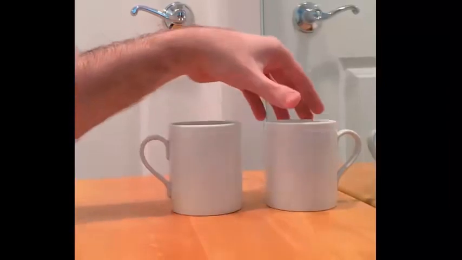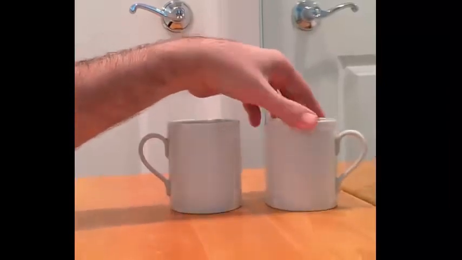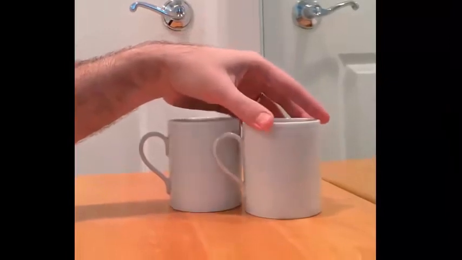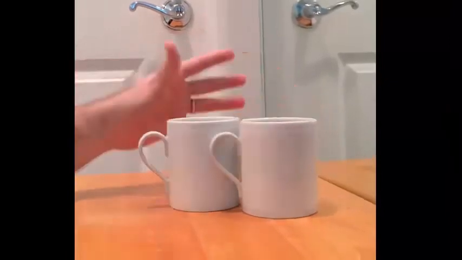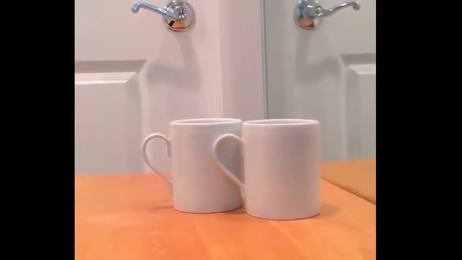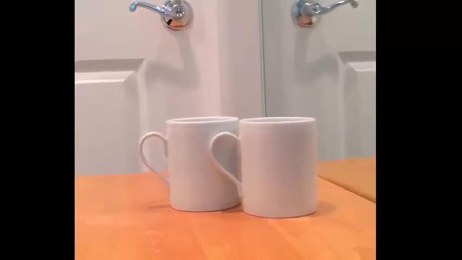And I'm going to take the coffee cup on the right, I'm going to rotate it. And so as I rotate it, you can see that it is superimposable with the object on the left, right? So the mirror image is superimposable, and that's the definition of an achiral object. So we say that a coffee cup is achiral.